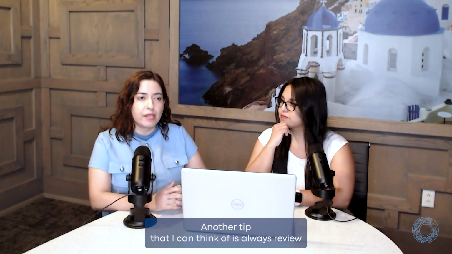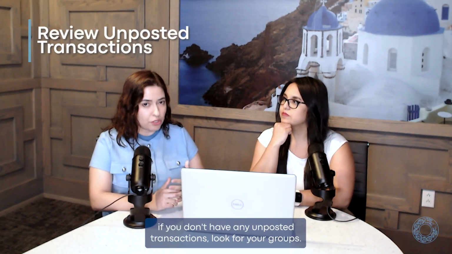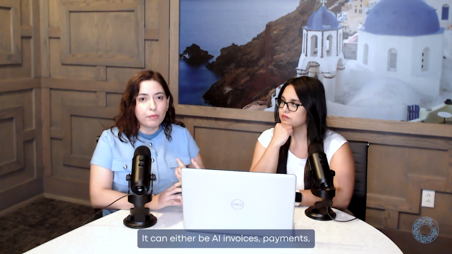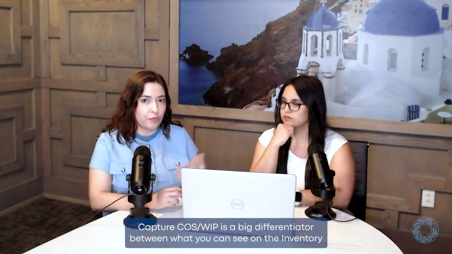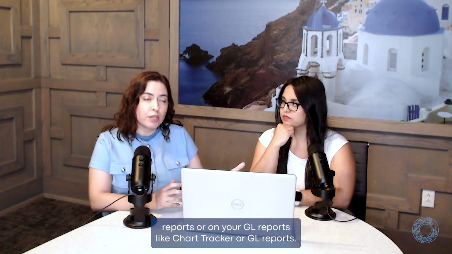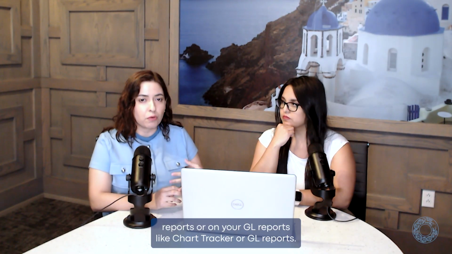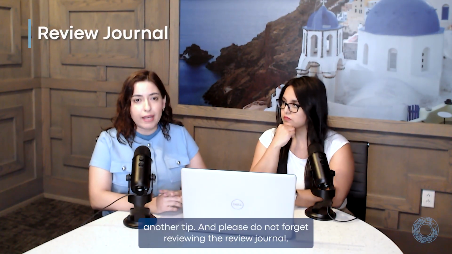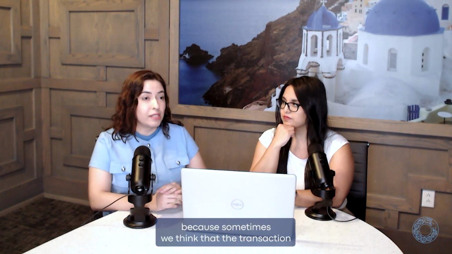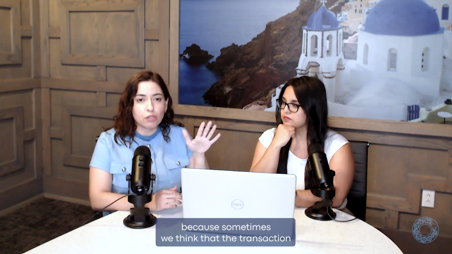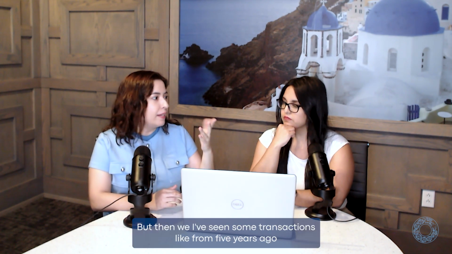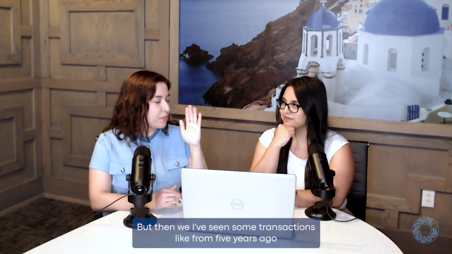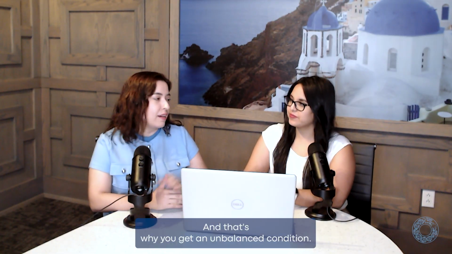Another tip that I can think of is always review if you have any unposted transactions. Look for your groups. It can be AR invoices, payments, AP invoices. For example, capture cost WIP is a big differentiator between what you can see on the inventory reports or on your GL reports, like Chart Tracker or GL reports. So that will be another tip. And please do not forget reviewing the review journal, because sometimes we think that the transaction is already posted and that it already hit GL, but I've seen some transactions from 5 years ago stuck there in the review journal, and that's why you get an unbalanced condition.